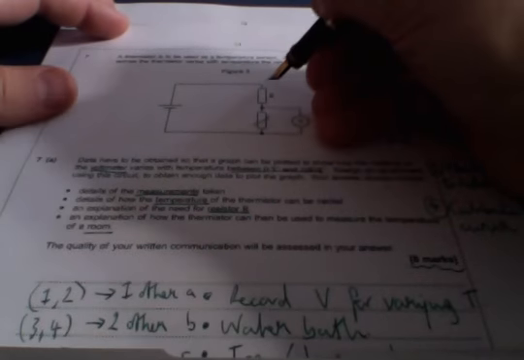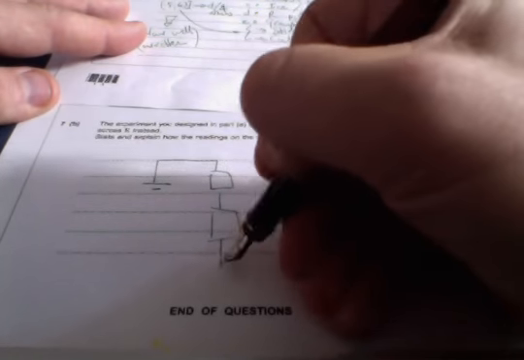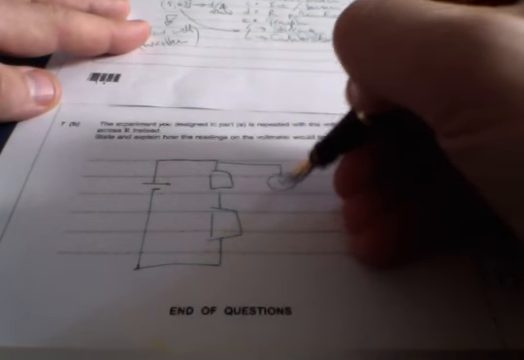Okay, finally it says then, design experiment is repeated with a voltmeter connected across R instead. Explain what happens. Well, if it's connected, well, let me redraw that. If we connect it, 3 marks here, voltmeter across there.